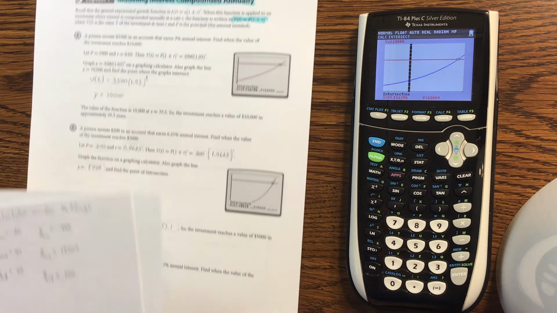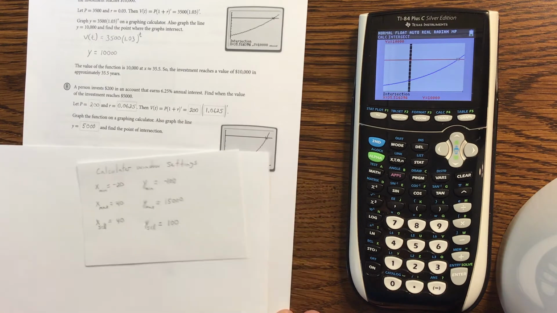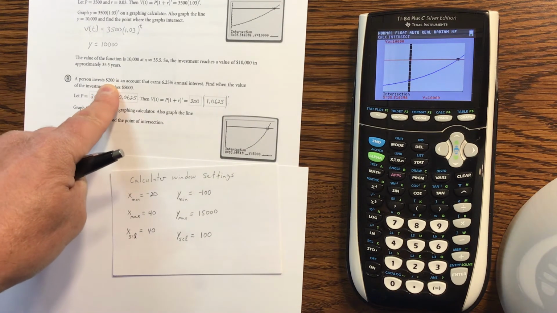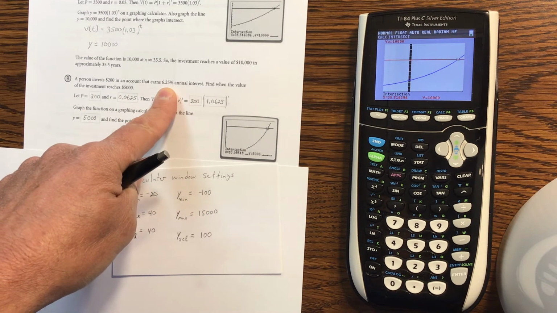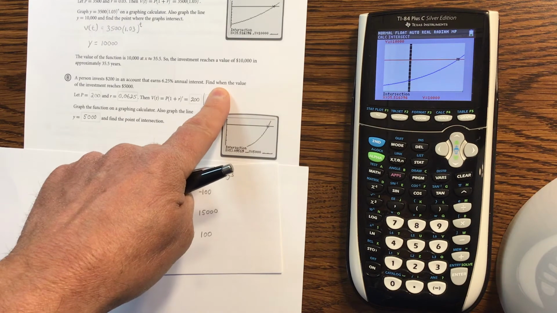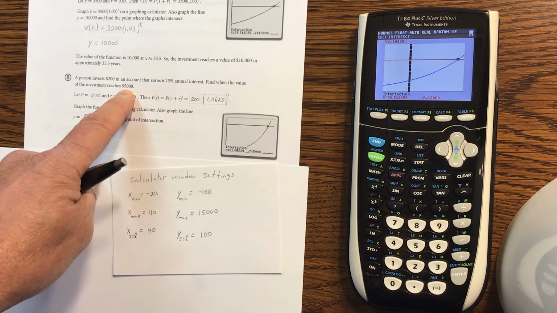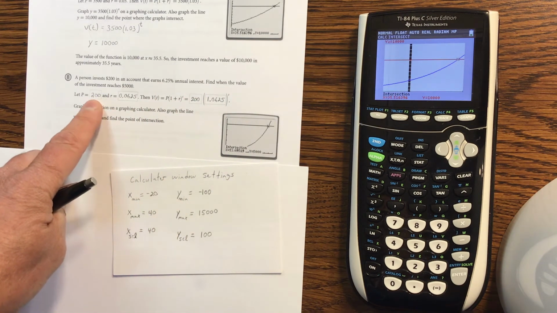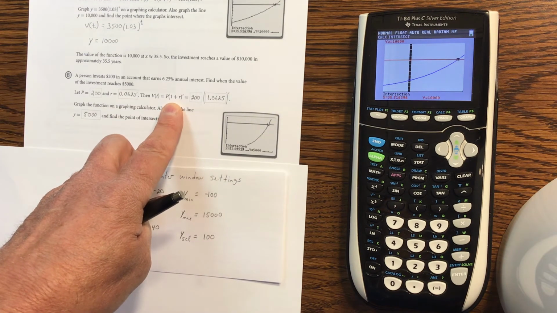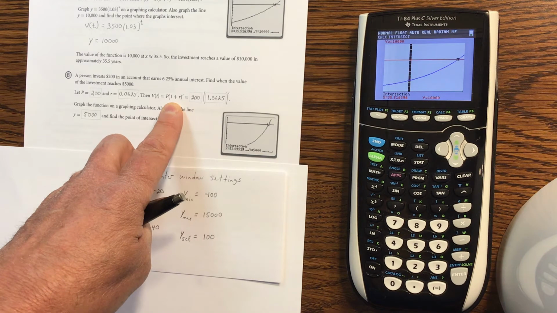So let's look at the second one. A person invests $200 in an account that earns 6.25% annual interest. Find when the value of the investment reaches $5,000. Well, here's the given information. We just plugged it into the compound annual interest formula.